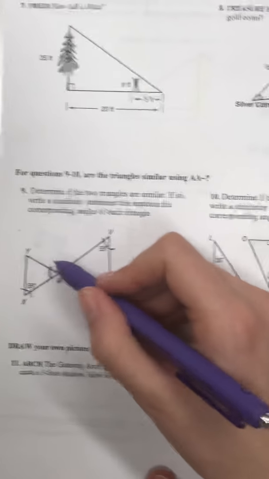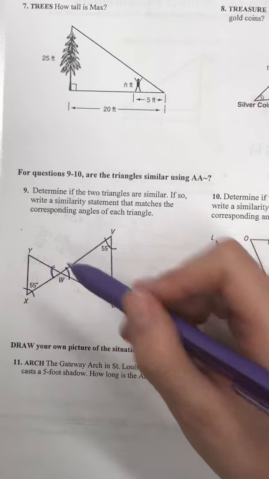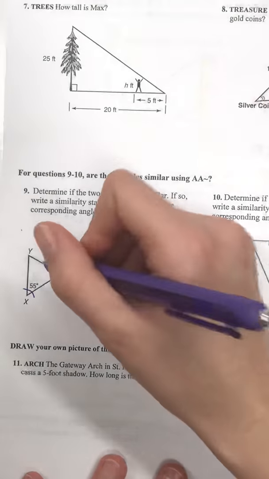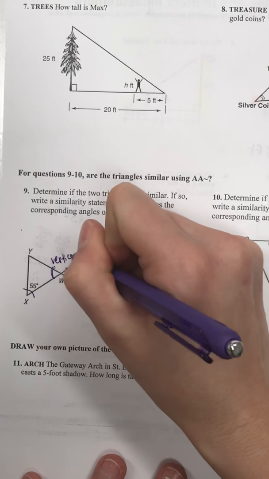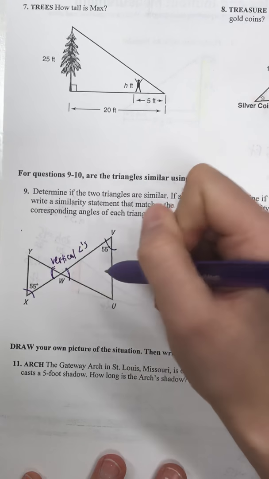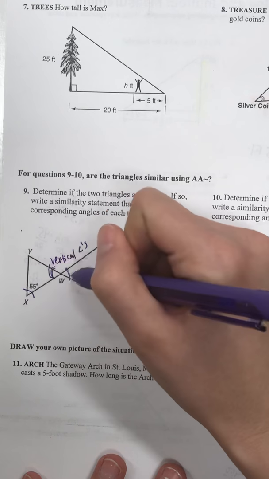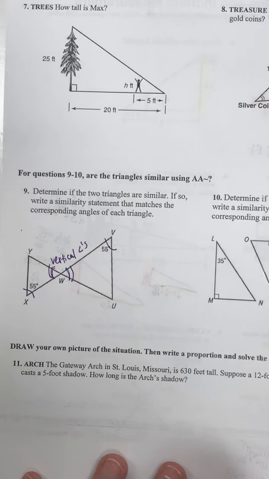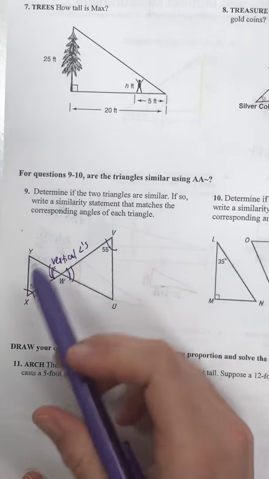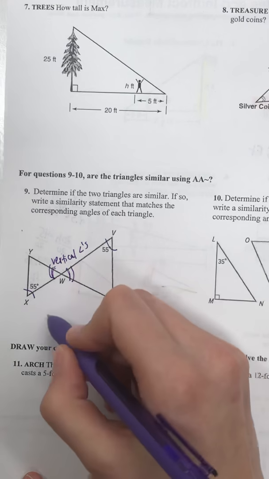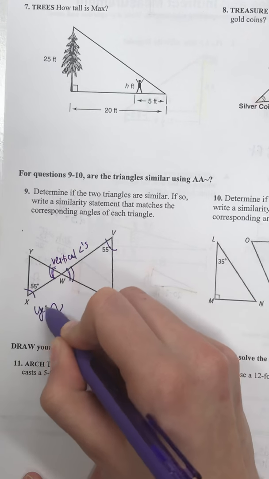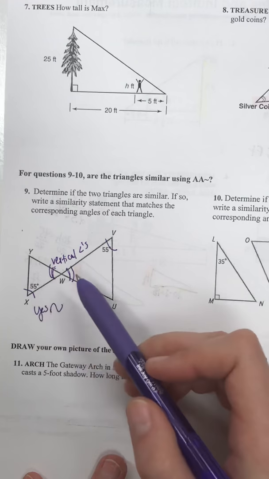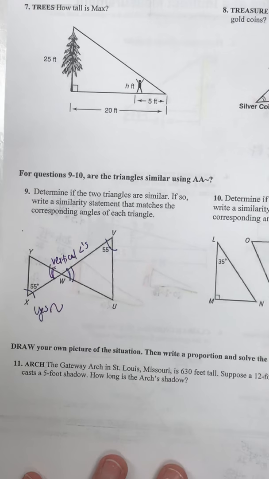Are they a type of angle relationship? Well, they are vertical angles. And what do we know about vertical angles? We know that they are congruent as well. So the small triangle and my larger triangle are similar because they have two angles in each triangle that are congruent.